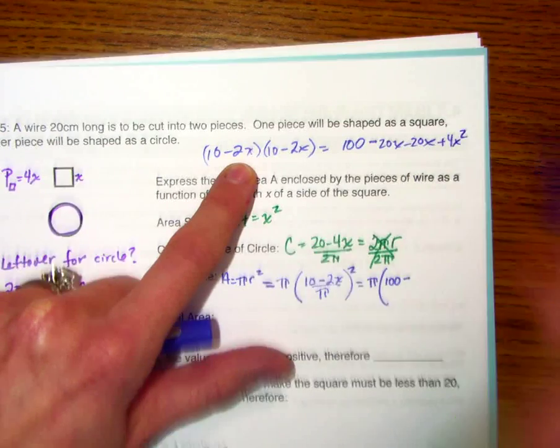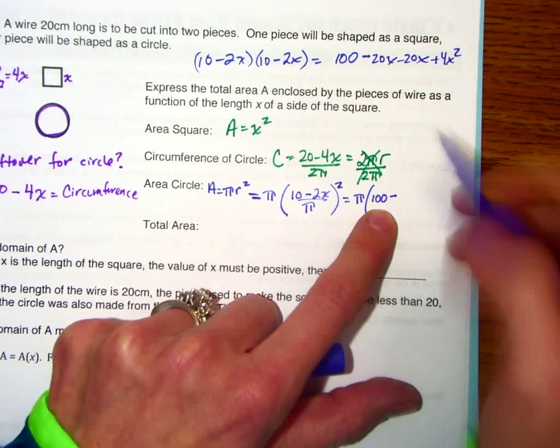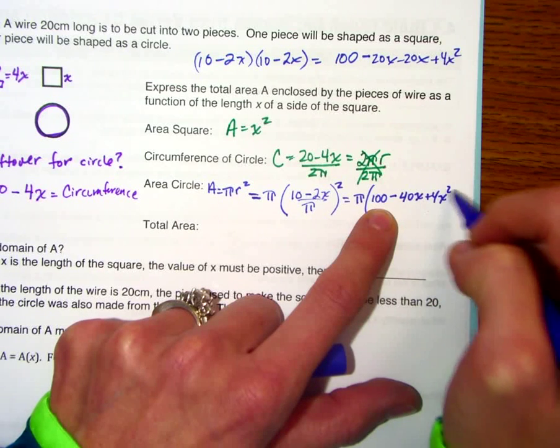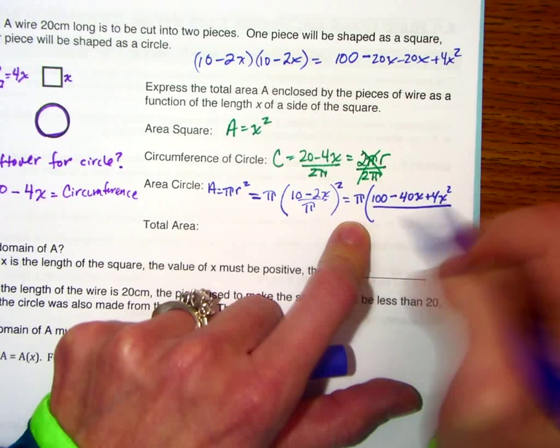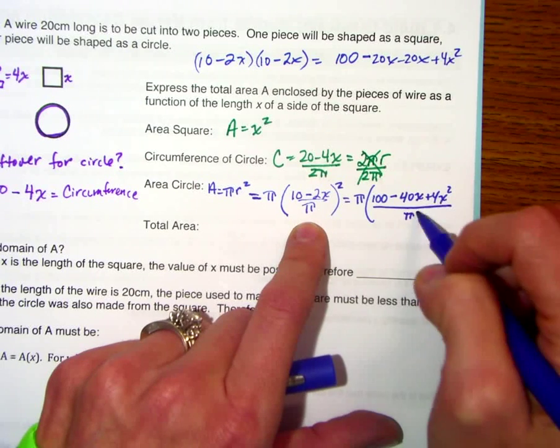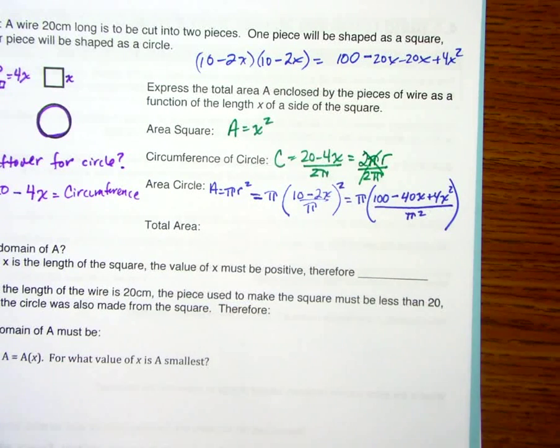So let's come back here. So 100 minus 40x plus 4x squared all over, careful, pi squared. So if I want the total area, we're not there yet. So this is just the area of the circle.